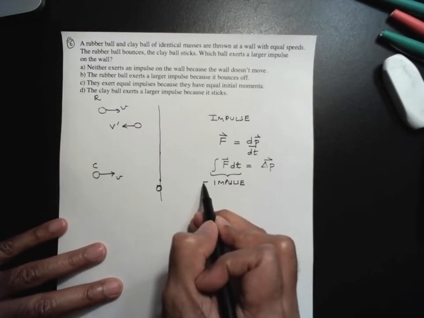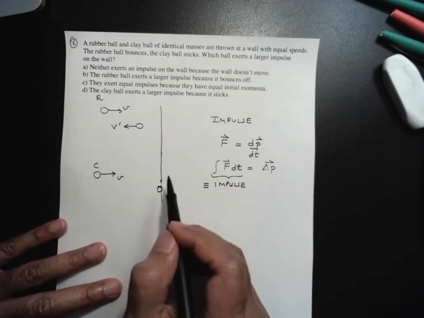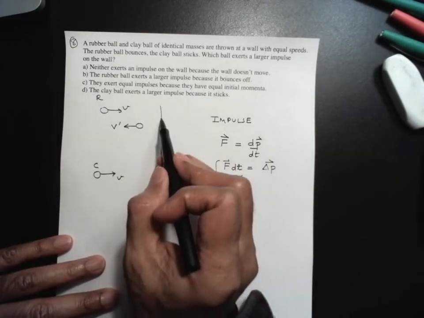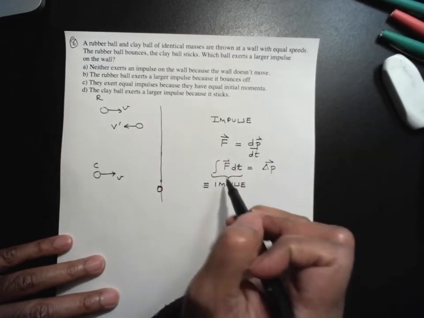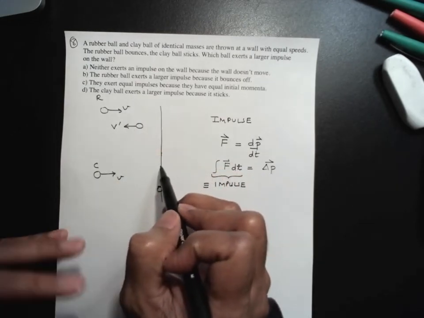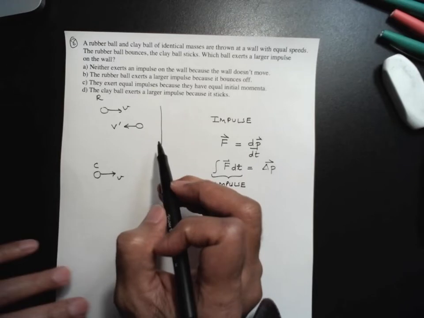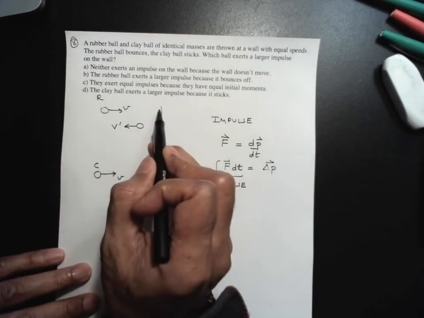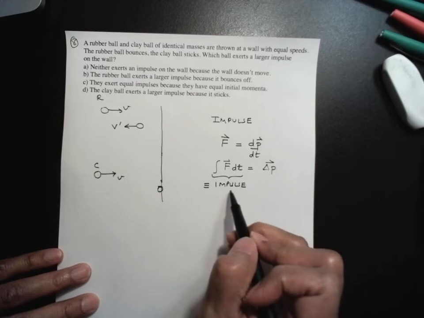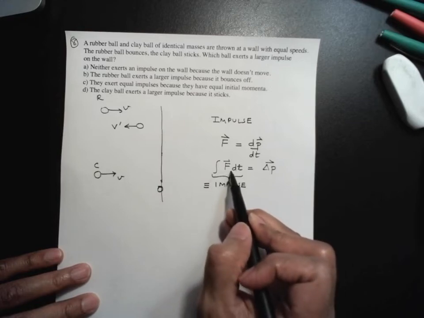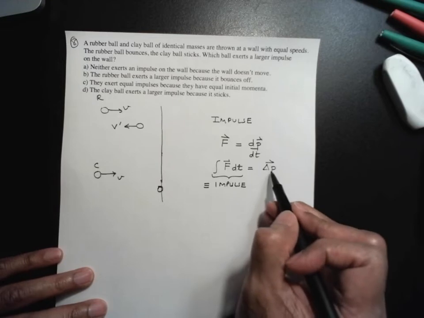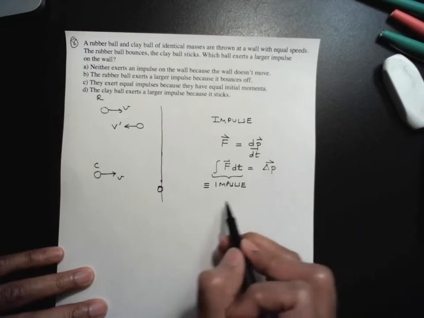By definition, it's the force multiplied by the time over which the force acted. When the ball hits the wall, it deforms a little bit, then comes back out, the way a rubber ball squishes and bounces back. All of that's taken care of by the impulse, the force multiplied by the time. And so this impulse is the change in momentum.